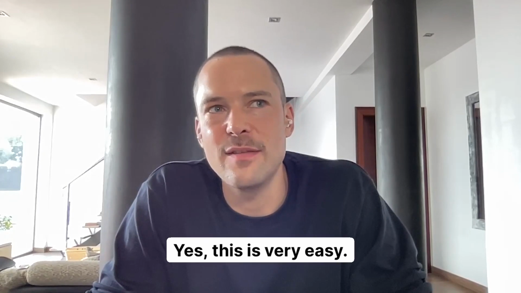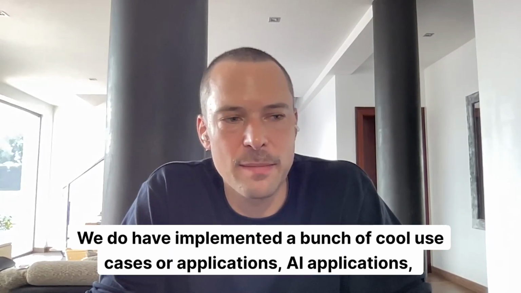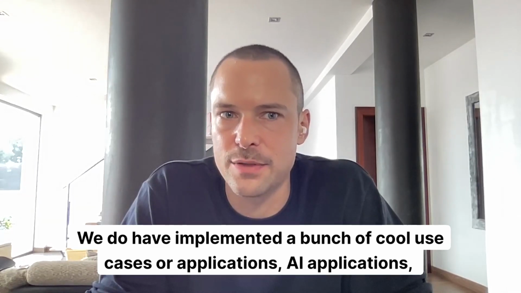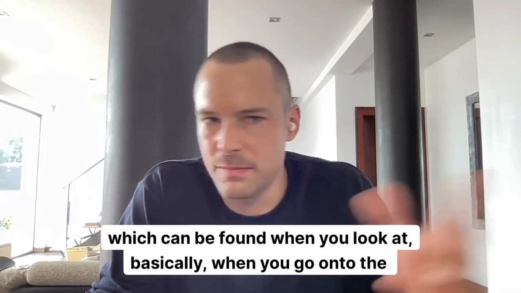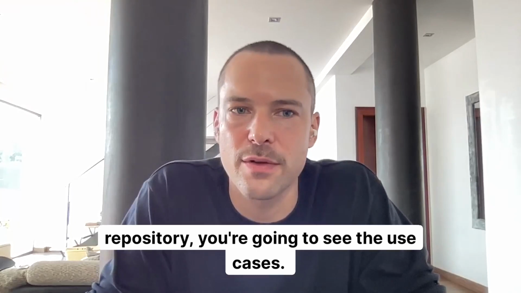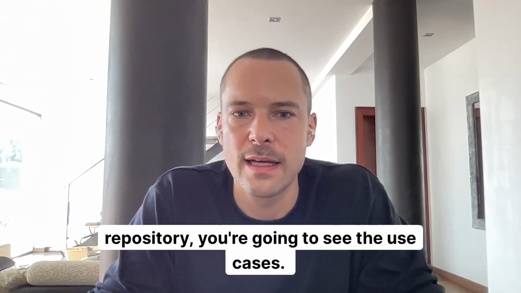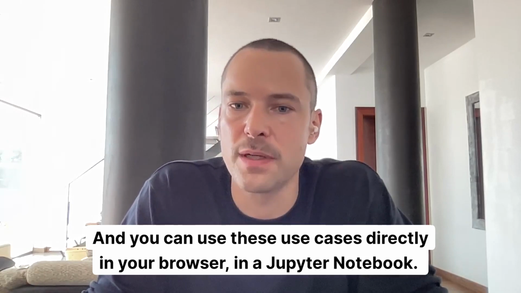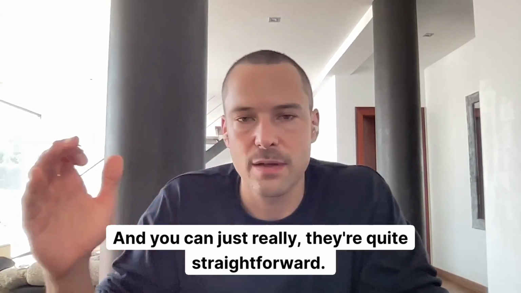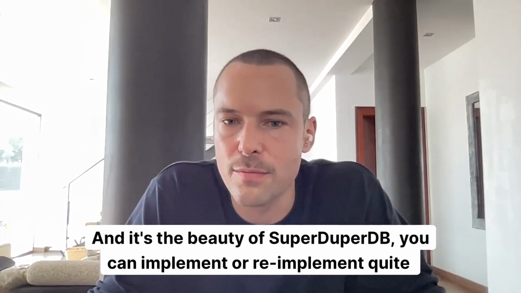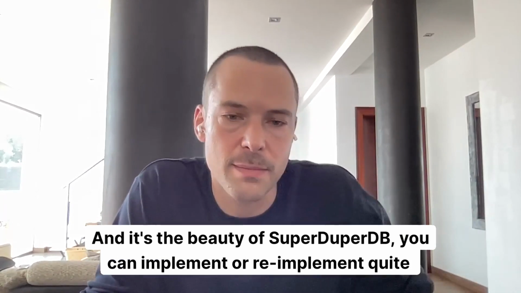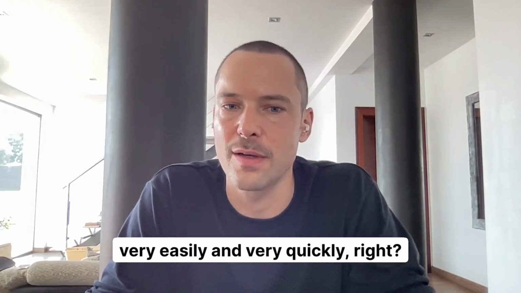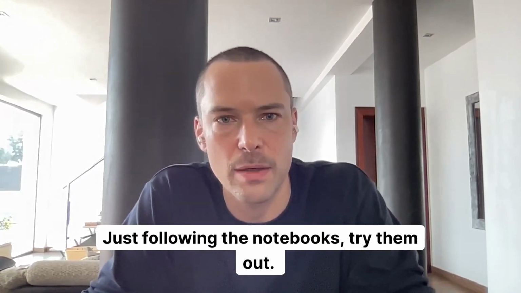Yes, this is very easy. We have implemented a bunch of cool use cases or applications, AI applications, which can be found when you go onto the repository. You're going to see the use cases, and you can use them directly in your browser in a Jupyter notebook. They're quite straightforward. And it's the beauty of SuperDuperDB. You can implement or re-implement quite robust, quite complex AI applications very easily and very quickly, right? Just following the notebooks, try them out.